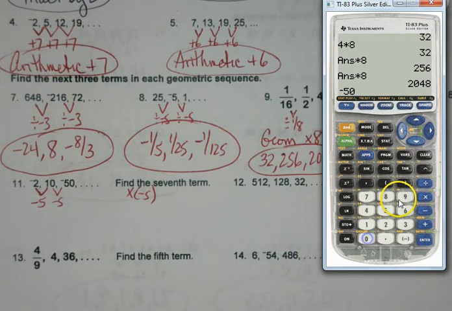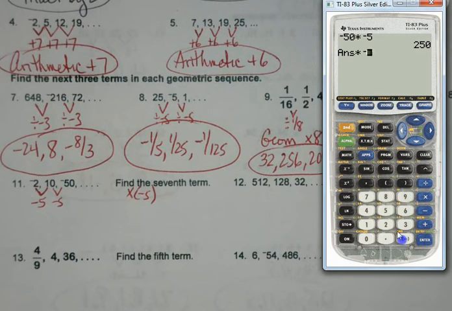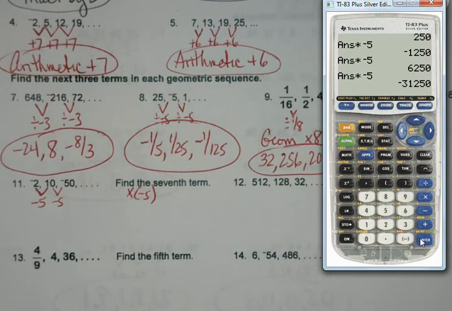Type in my last one. So that would be, I already have 3 terms, that's my 4th term. Times -5, there's my 5th term. Times -5, there's my 6th term. Last one. Times -5.